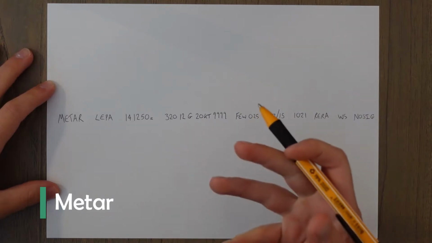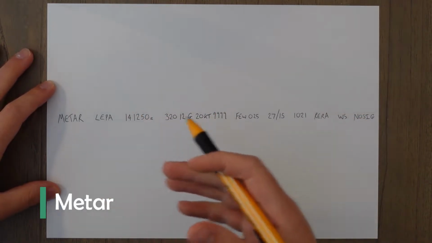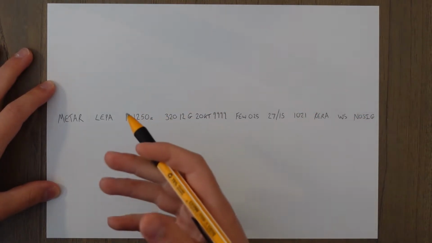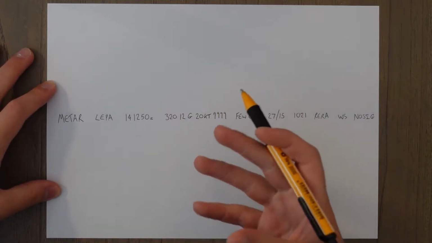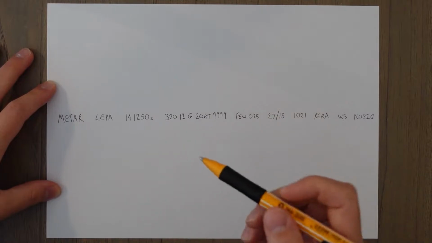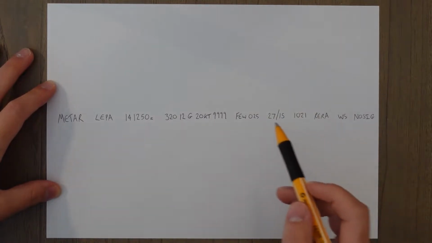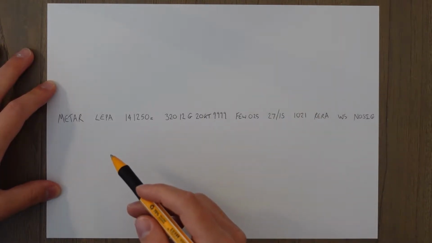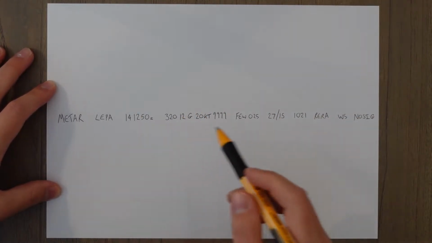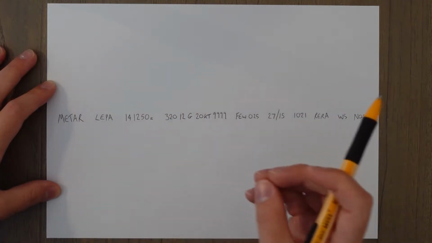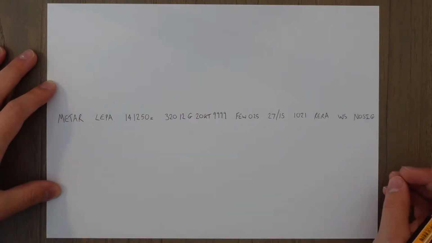METARs, or Meteorological Aerodrome Reports, provide information of the actual conditions currently happening at an aerodrome, and they're usually issued every 30 minutes. This is what one looks like, and yes, it looks a bit intimidating and complicated. There's a lot going on here, but thankfully it's always in the same order, so each section can be broken down and tackled separately.